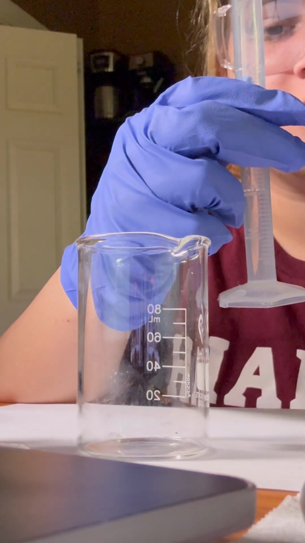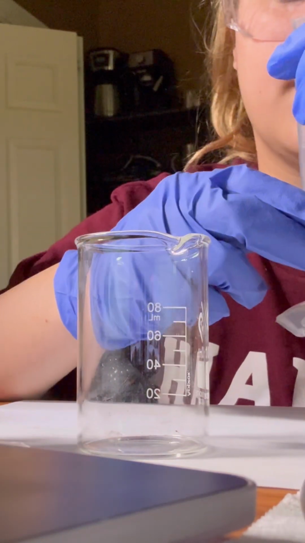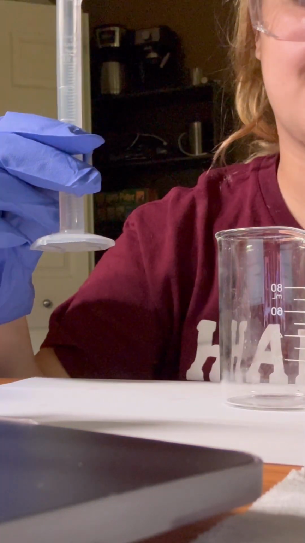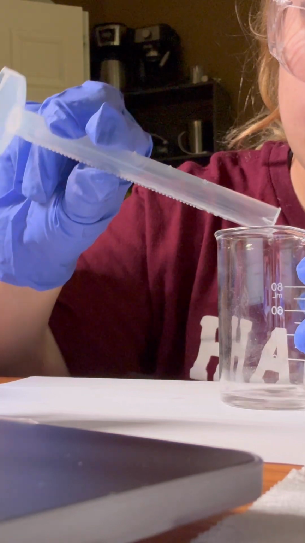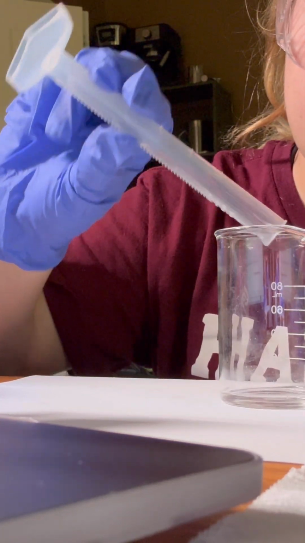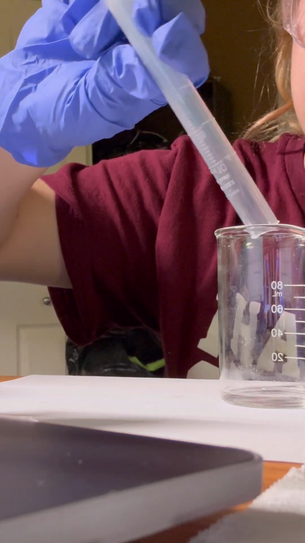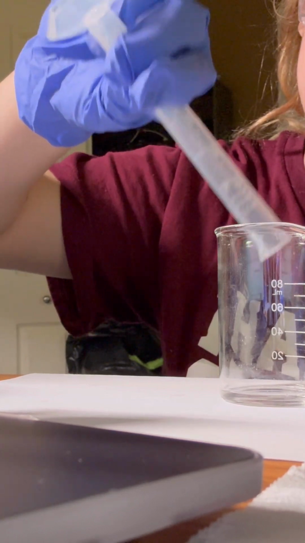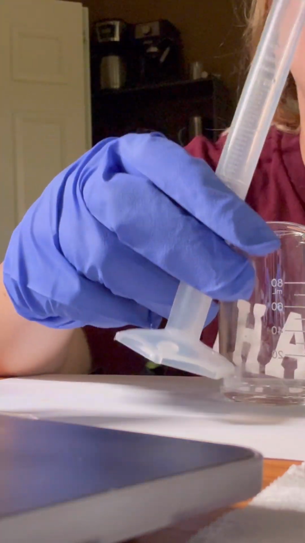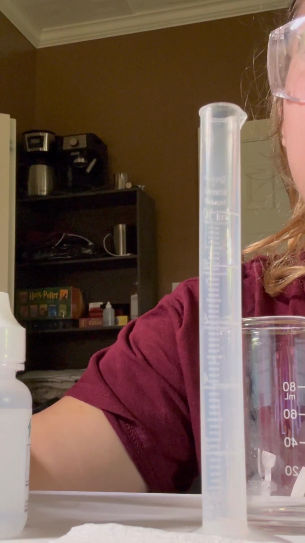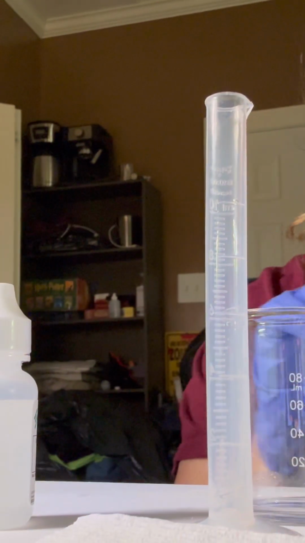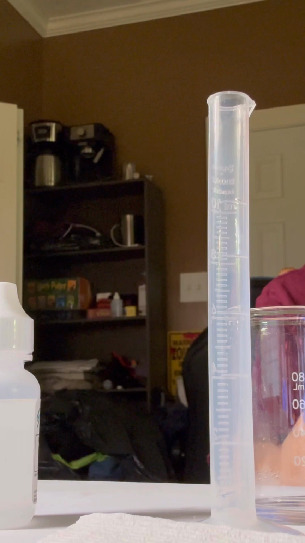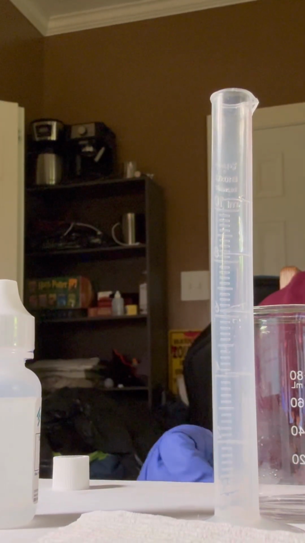So that is exactly 4 milliliters of the unknown solution. Now we put it from the graduated cylinder into the beaker. Make sure all of it goes in, every drop. Alright. Now we add 2 drops of phenolphthalein into the unknown solution. We take this short stem pipette and add exactly 2 drops of phenolphthalein into the solution.